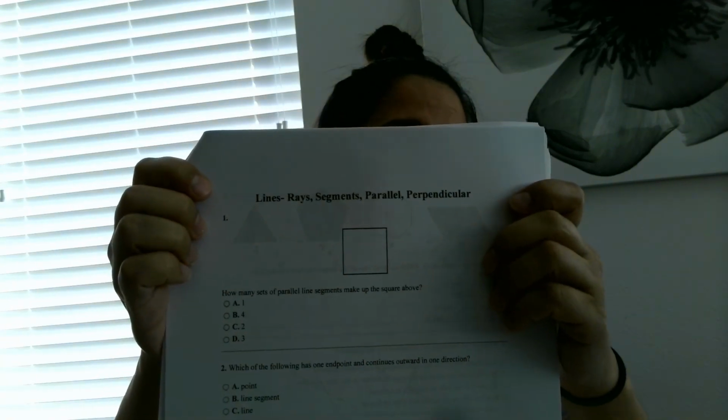Tomorrow, we're going into lines, rays, segments, parallel and perpendicular. So this section is actually pretty easy, but the hardest part about this is we have so much vocabulary. So what we're going to do is, if you guys have some paper lying around the house tomorrow, I want you to go ahead and fold it and tear it into equal size cards, and we're actually going to make some definition cards so we can play a game of memory.